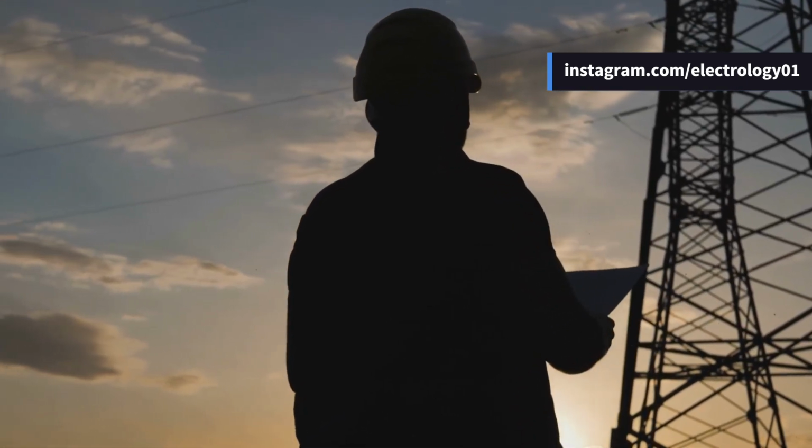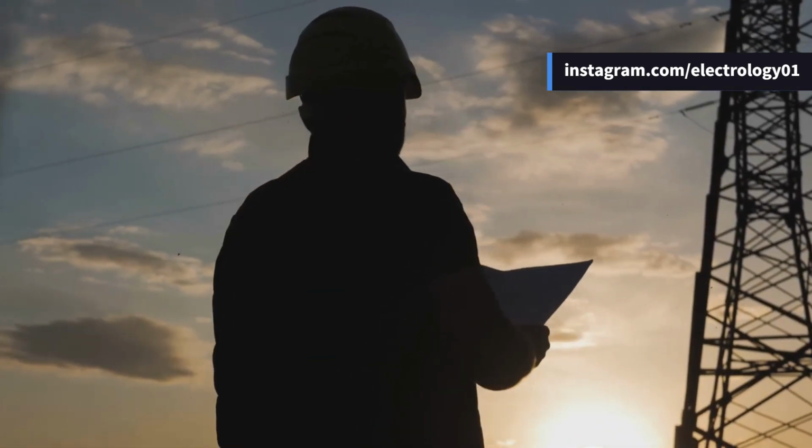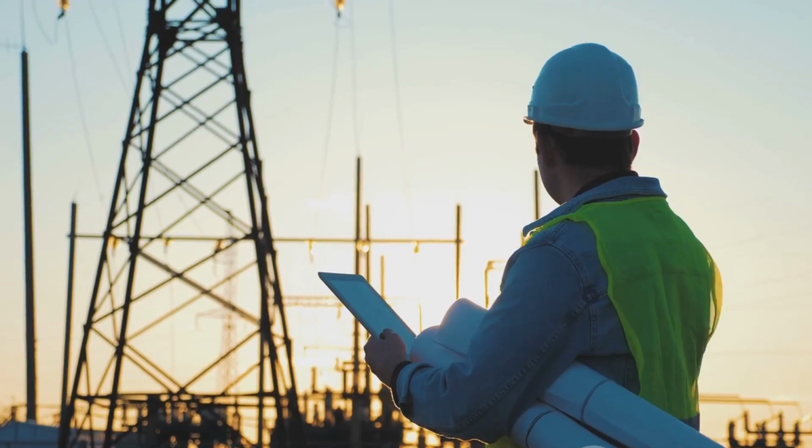And that brings us to the end of this topic: arc suppression coil grounding, also known as resonant grounding.